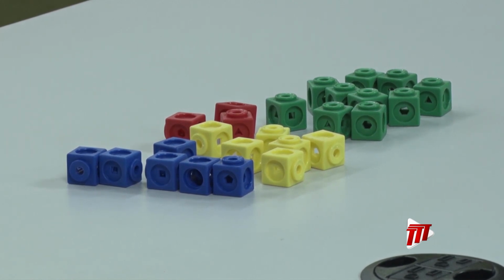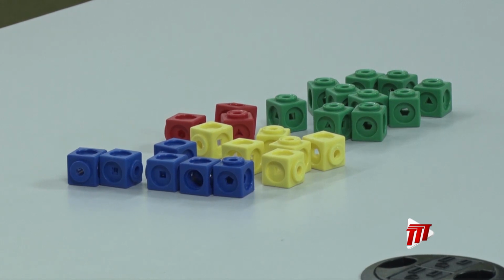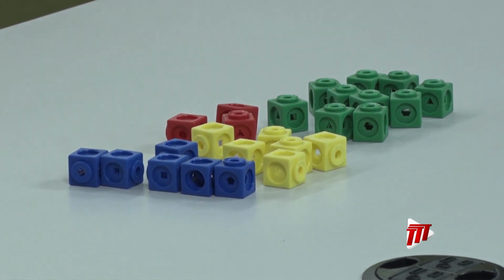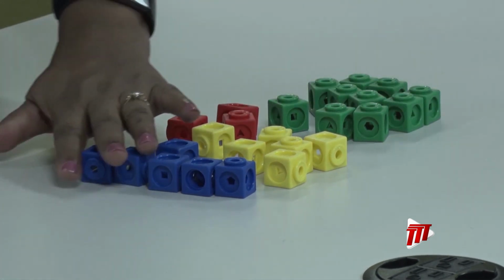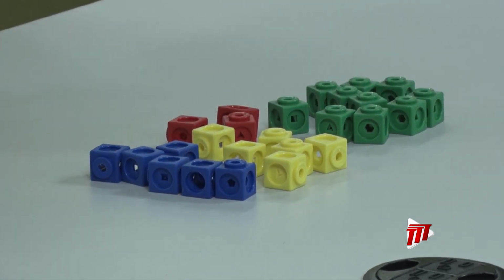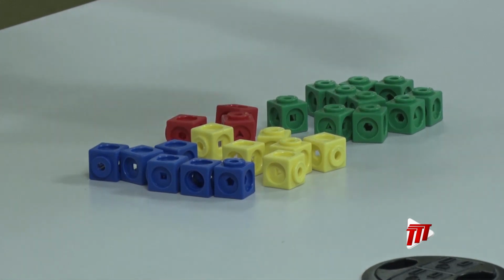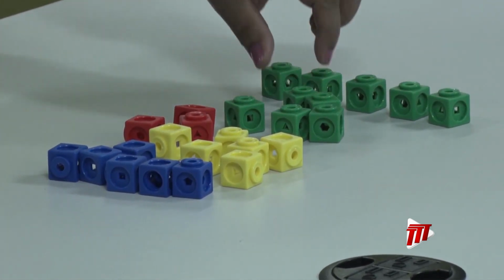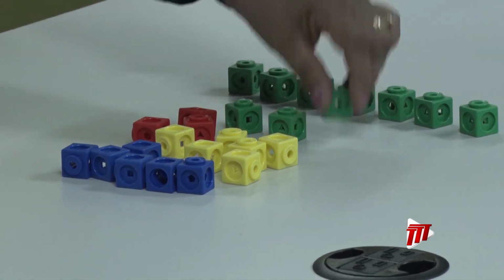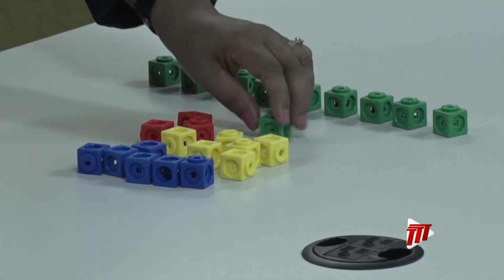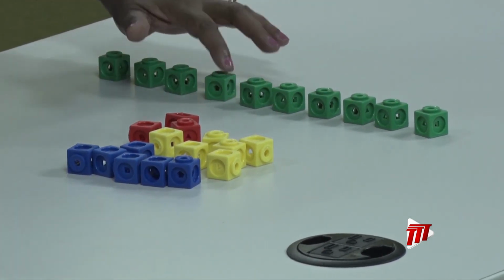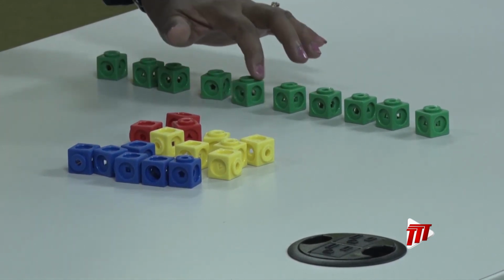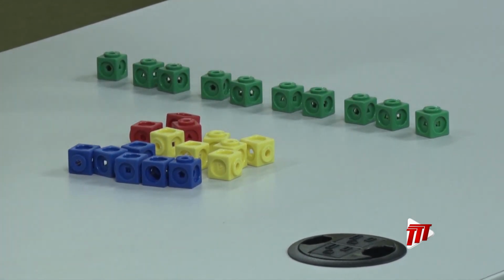Sometimes we will be given the percent and we may be asked to find the part. So let's look at our cubes. So I have 25 cubes here. Out of the 25 cubes, I have 1, 2, 3, 4, 5, 6, 7, 8, 9, 10 green cubes.